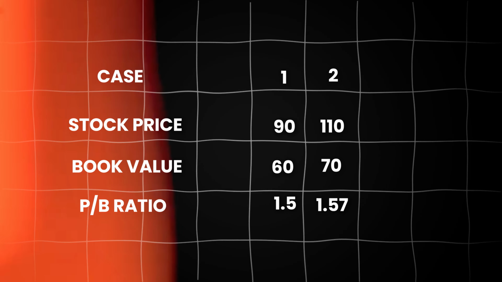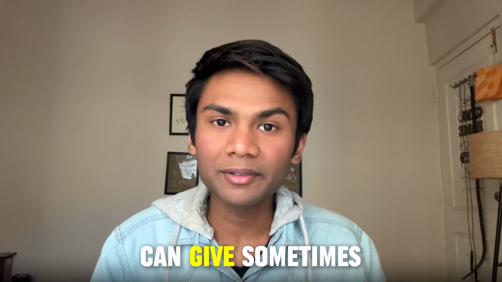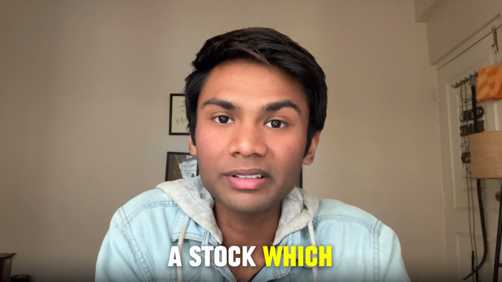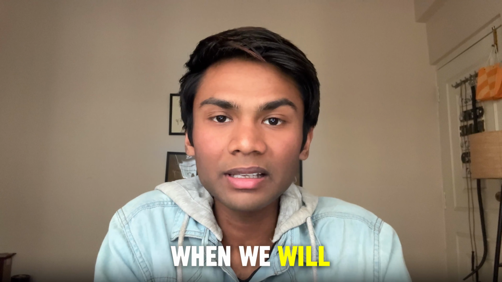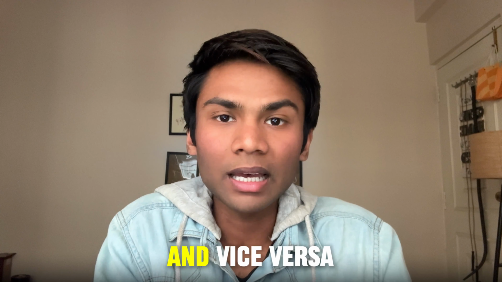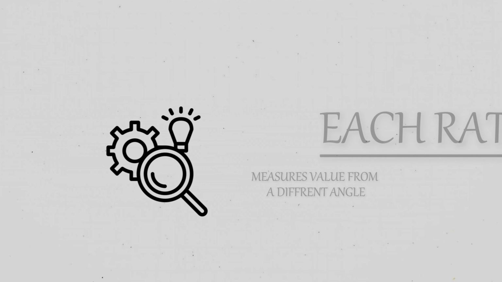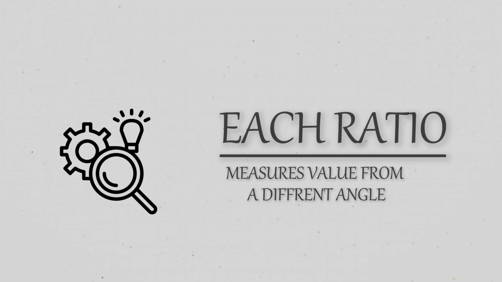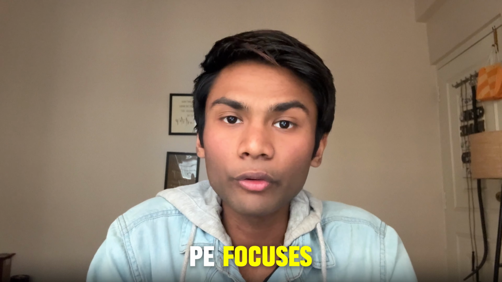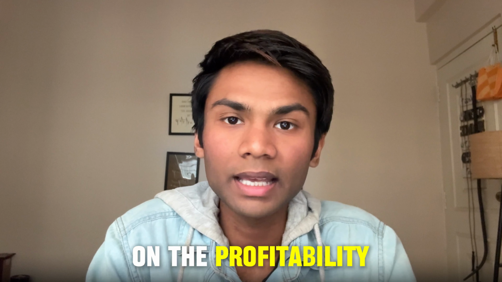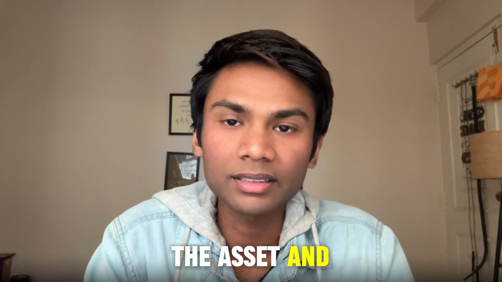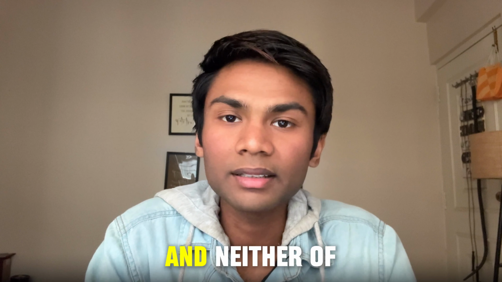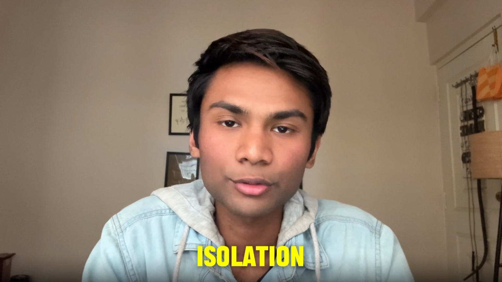This is where PE and PB can sometimes give mixed results. A stock which looks attractive through the PE ratio can look expensive when we judge it through the PB ratio, and vice versa. That is because each ratio measures value from a different angle. PE focuses on profitability and valuation, while PB ratio focuses on the assets and the balance sheet, and neither of them should be used in isolation.